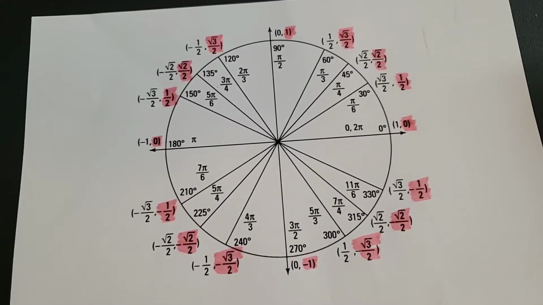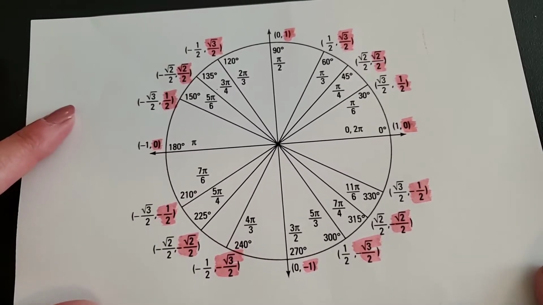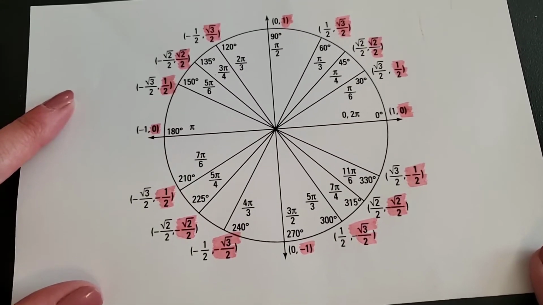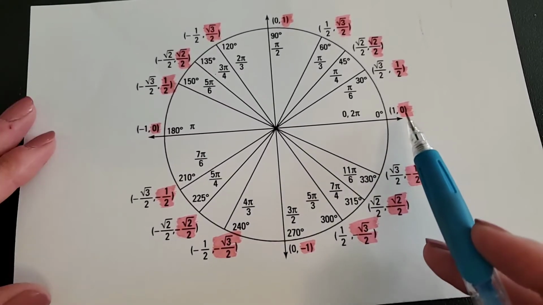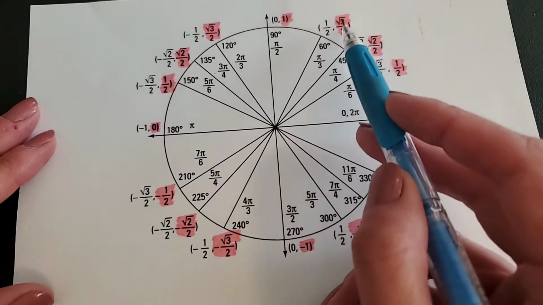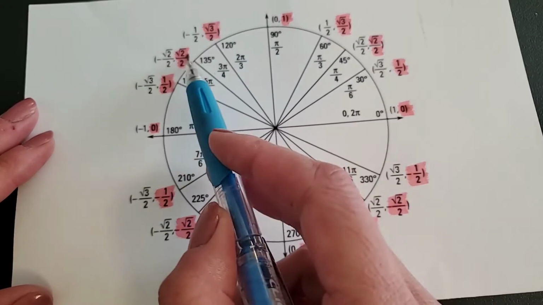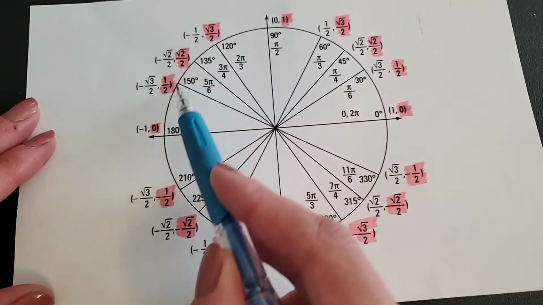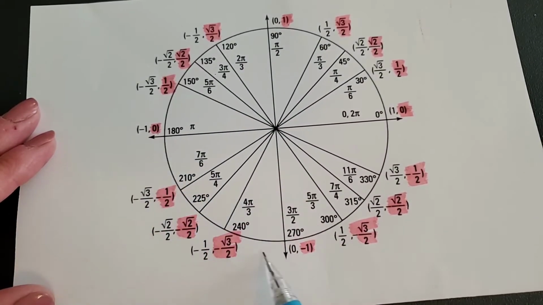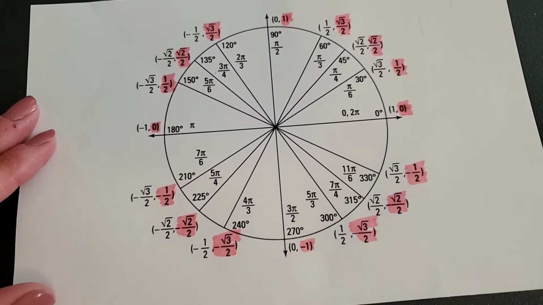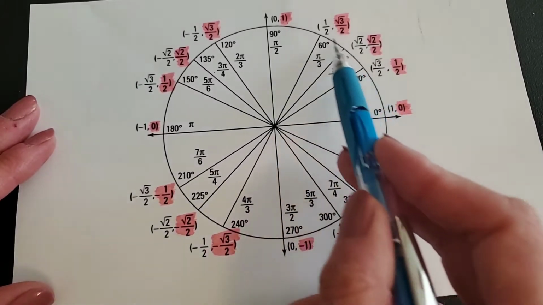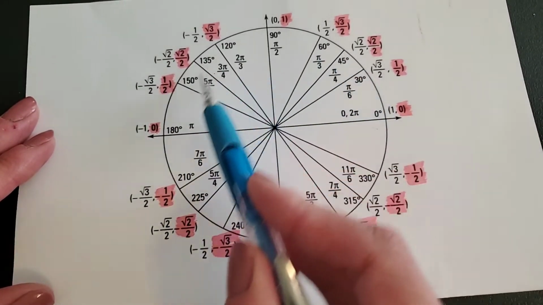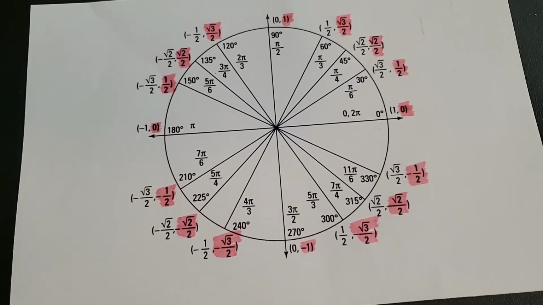Okay, so now we're going to move to our graphs. We're going to keep this handy here because we're going to keep looking at it. Now notice something about those y coordinates. They go from 0 all the way up to 1, all the way back to 0, down to -1, all the way back to 0. And then we could keep going around the unit circle again and again, and we'll see that in the graph.